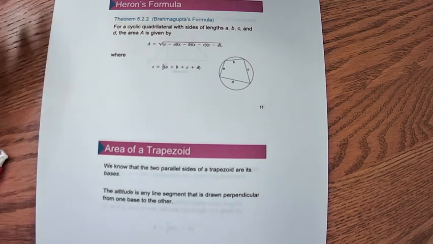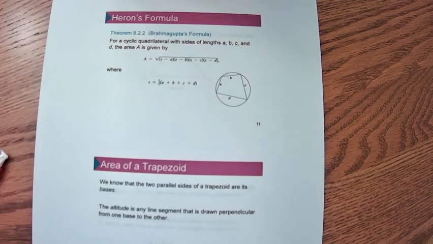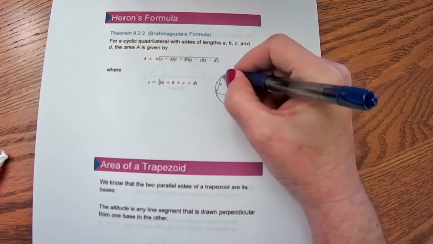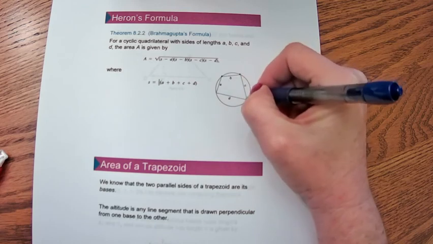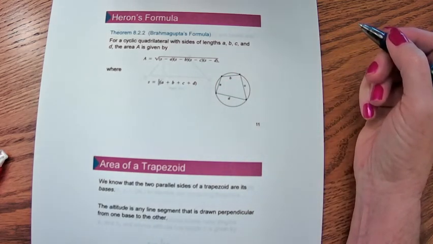And kind of akin to Heron's formula is Brahmagupta's formula. Brahmagupta's formula is used to find the area of a quadrilateral whose all 4 vertices are on a circle. This would be called a cyclic quadrilateral.